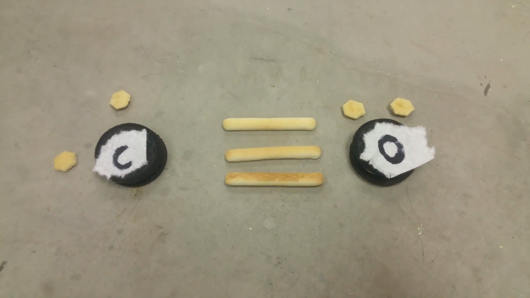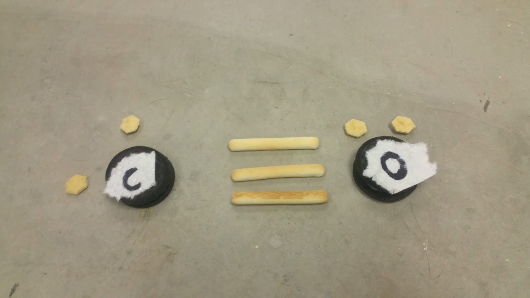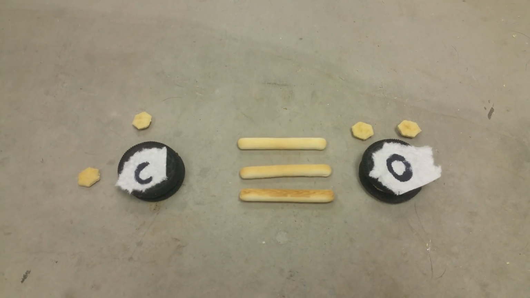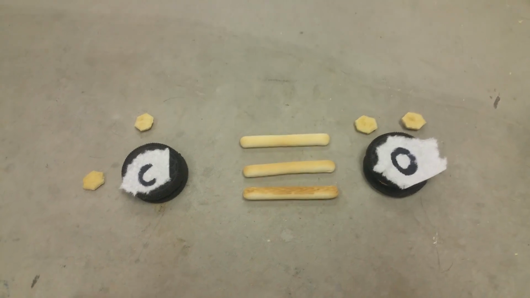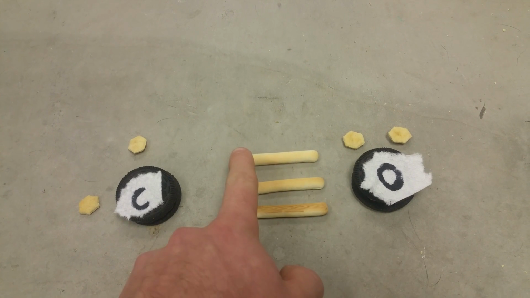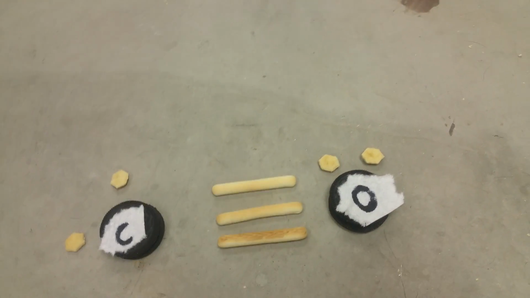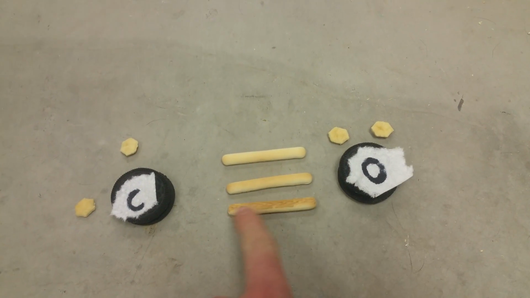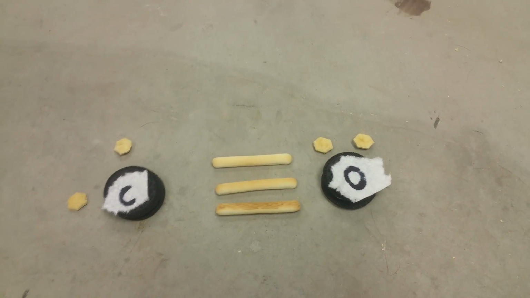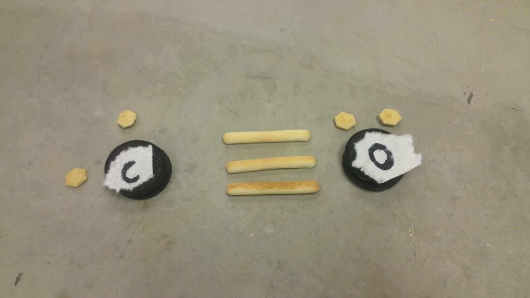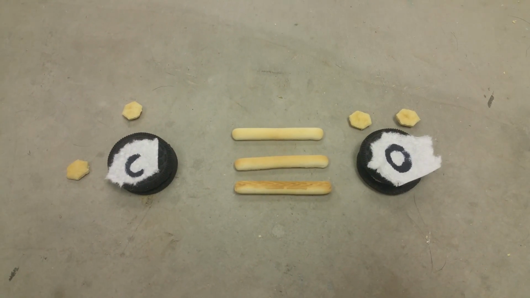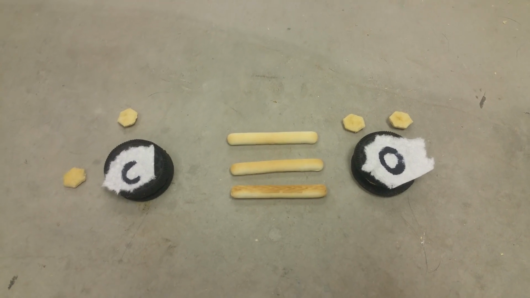This would create a triple bond between carbon and oxygen. Now if we count up the electrons in both atoms, you'll see that they both have 8. 1, 2, 3, 4, 5, 6, 7, 8 for carbon. 1, 2, 3, 4, 5, 6, 7, 8 for oxygen. That made both atoms have their full octet, which means they have bonded to form the compound carbon monoxide.